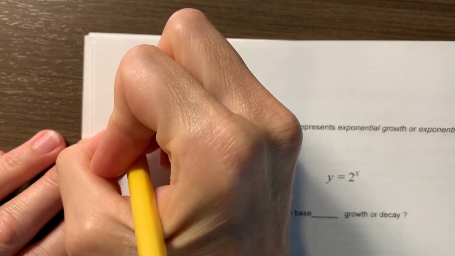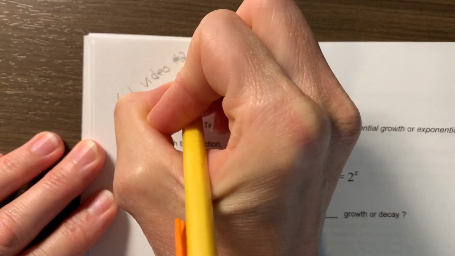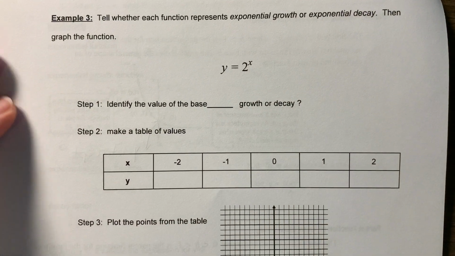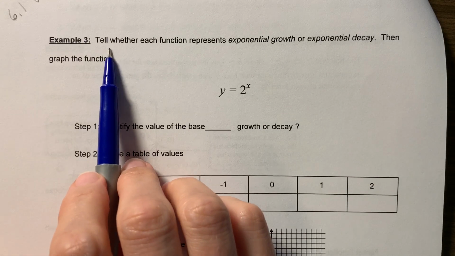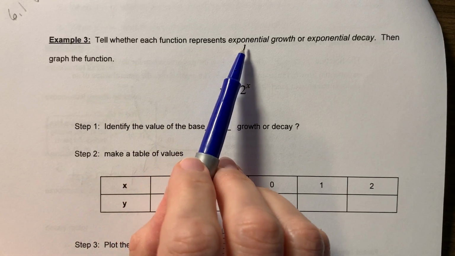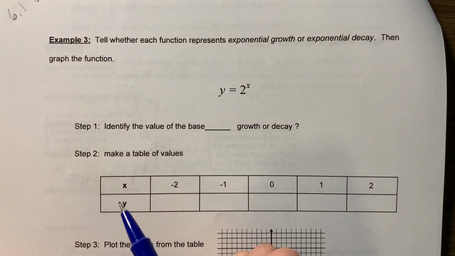Okay, so this will be 6-1, video number 2. And in this one, we're going to graph some of these exponential functions. I'm going to try to do this in pen just to make sure you can see it well. So it's asking me a couple of things. Tell whether each function represents exponential growth or decay, then graph the function.